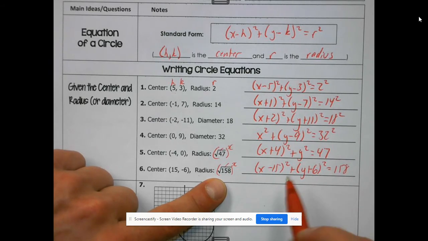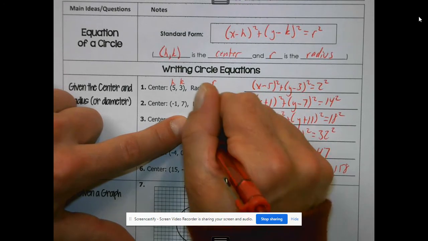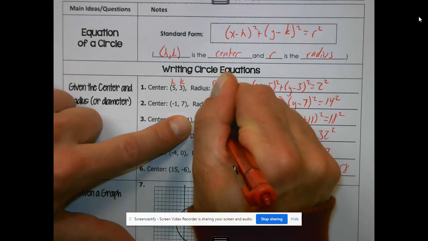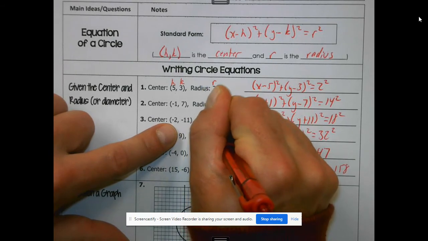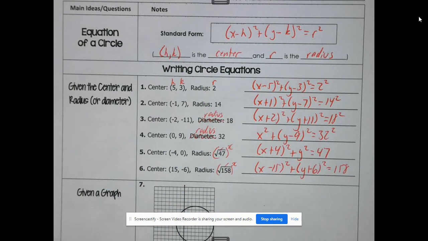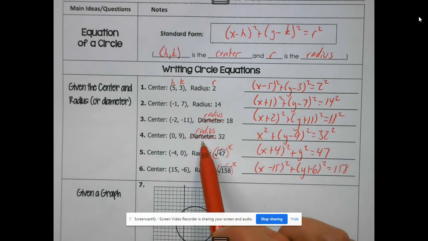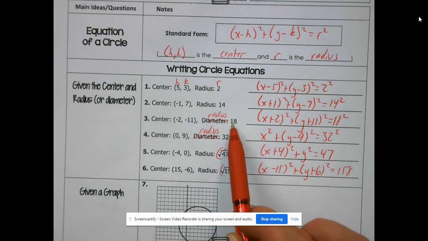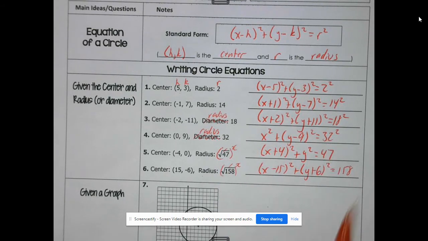And I notice I made a mistake on 3 and 4, right? This is the diameter. Just change this to diameter. What you would have to do is you cut this in half and then square it, right? But just pretend I did it like 1 through 4 all the same. But accurately, I would have had to cut this in half and then square it. So this should have been 9 squared. This should have been 16 squared.